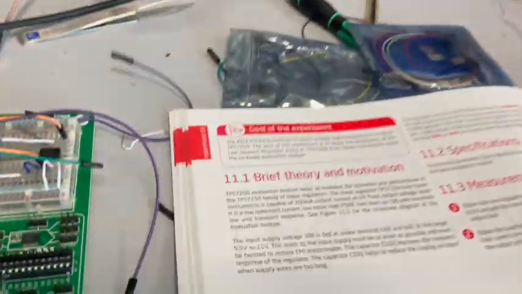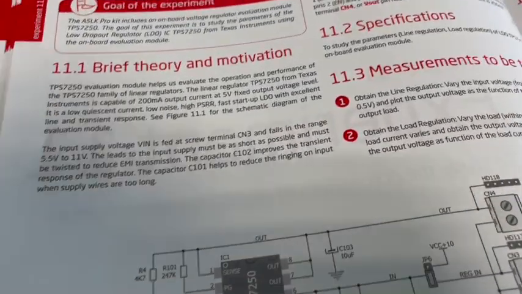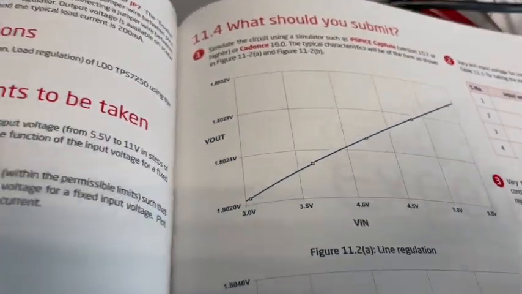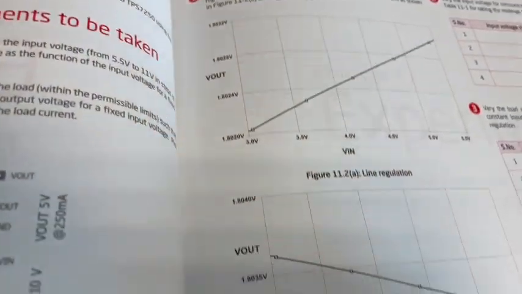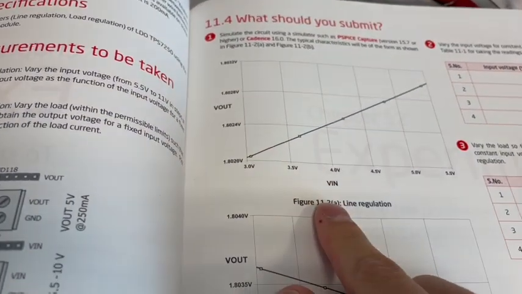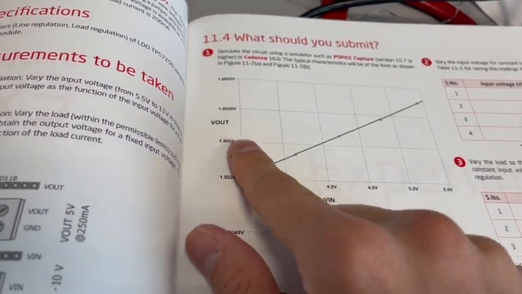So go to chapter 11, experiment 11, and here you can find the schematic of this LDO. What you have to do in this lab is plot two plots. One plot is V out versus V in. So you're gonna change V in and see what V out is.